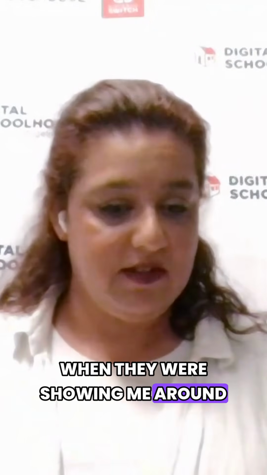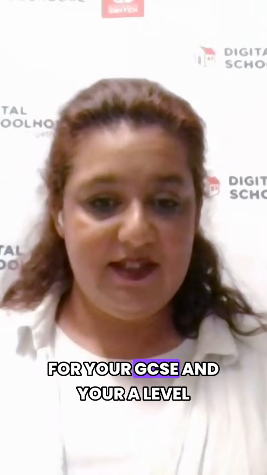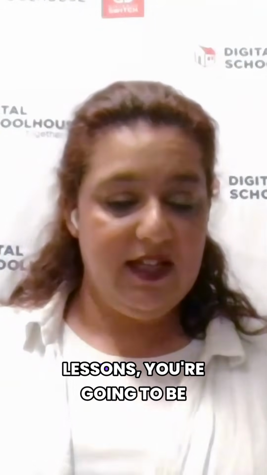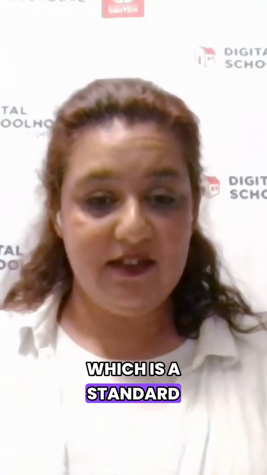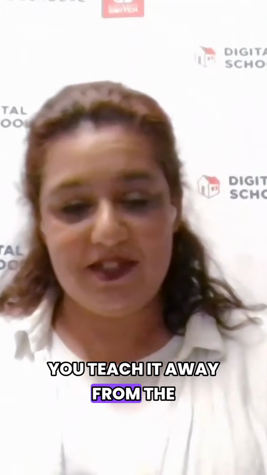And when they were showing me around in the rooms, they said, right, for your GCSE and your A-level students, out of the 3 lessons you're going to be teaching them that week, one of them is going to be in this room, which is a standard classroom with no machines. I looked at the classroom and thought, this is great. They said, well, we think you can teach theory better if you teach it away from the distractions of the machines. I'm like, yes, this sounds wonderful.